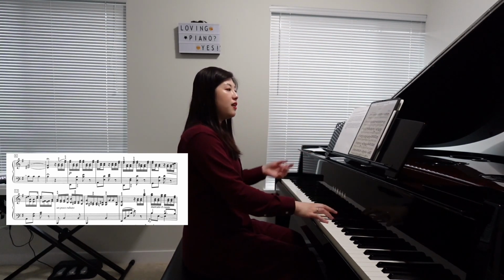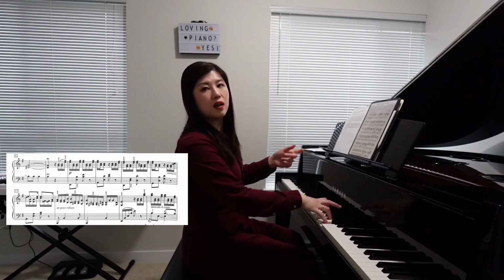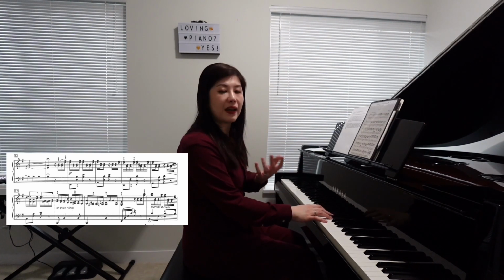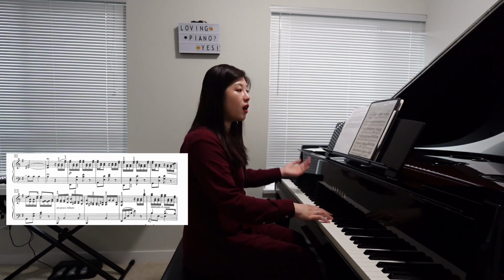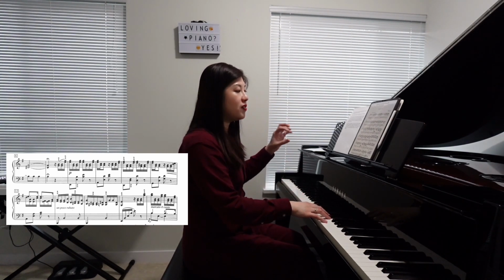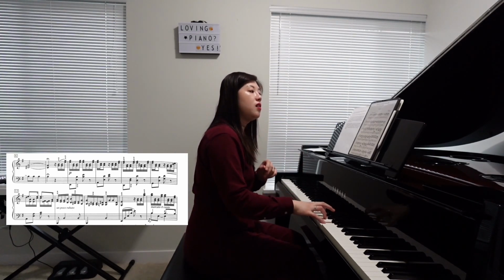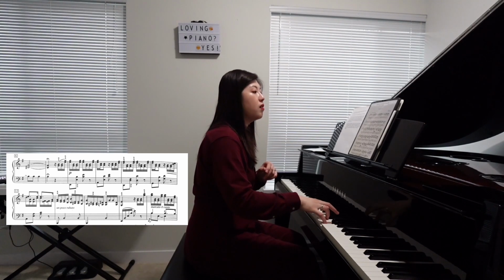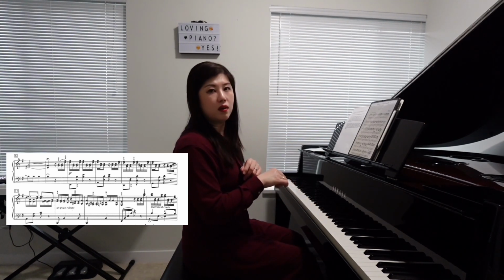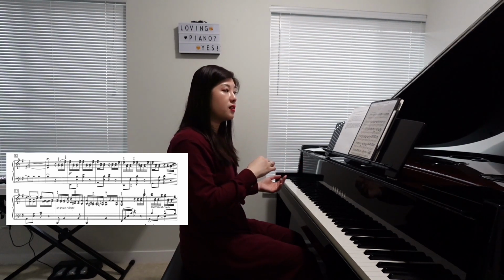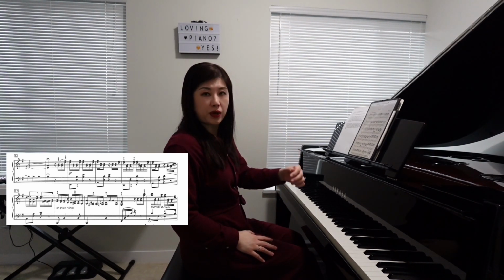For the double thirds, even though there is a short slur, di, di, da, with the repeated notes, ba, ba, ba, it's very difficult to play legato. So overall, we treat all of the double notes as non-legato. But we're still grouping them. So phrase is still our first priority.